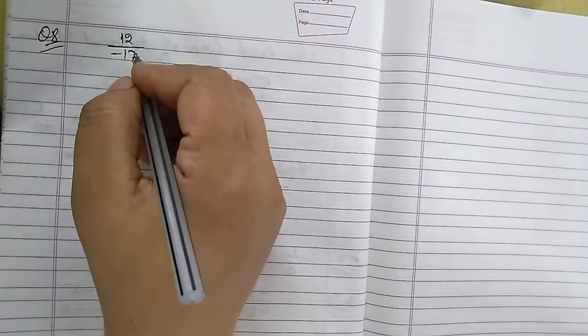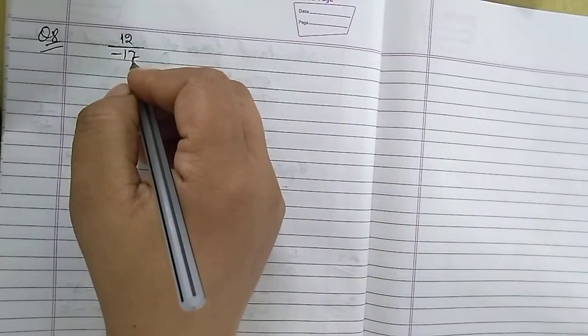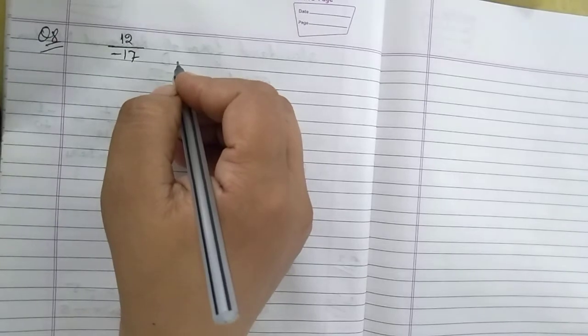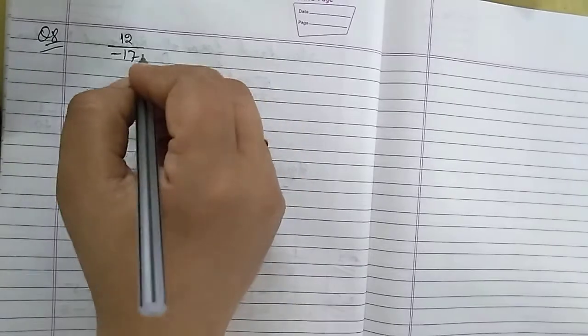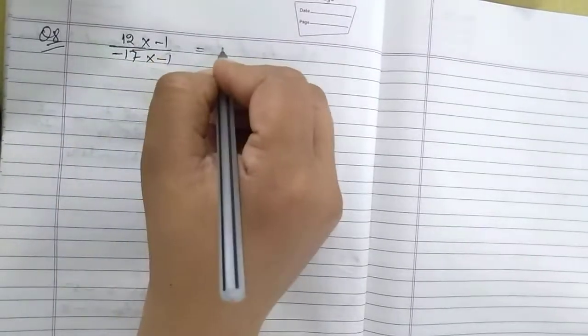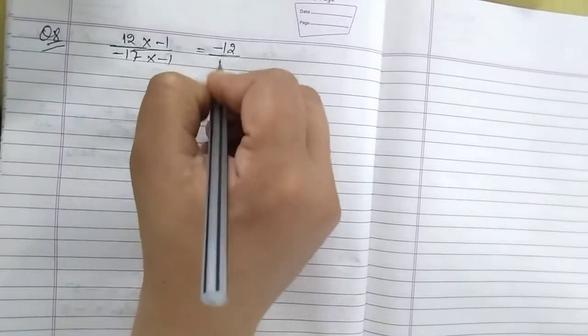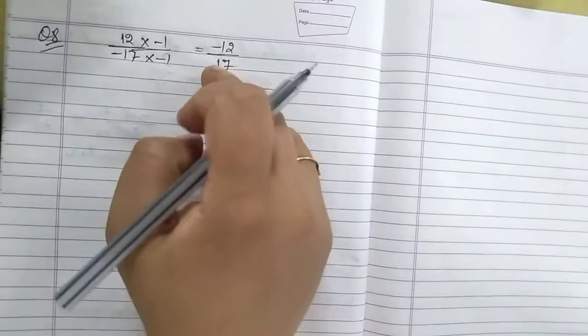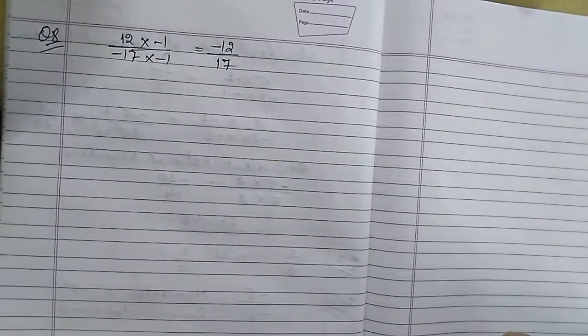So to convert this rational number into a positive denominator, meaning into the standard form, we will multiply it by minus 1. Then what we will get? Minus 12 upon 17. Here the denominator is positive, so the number is in the standard form.